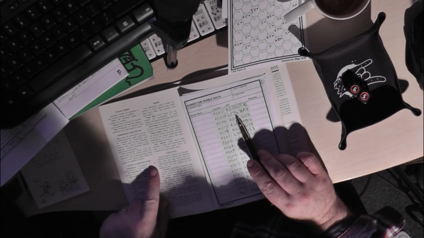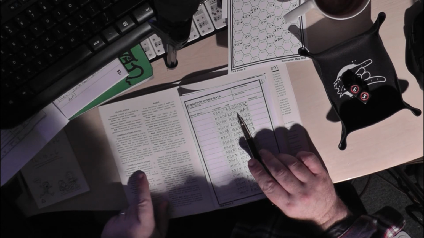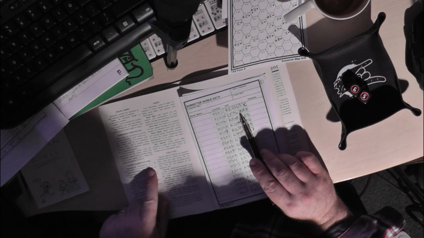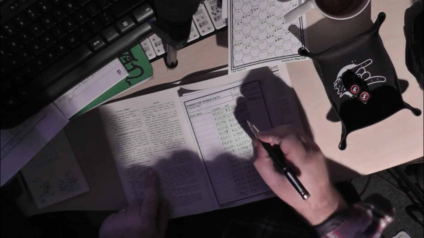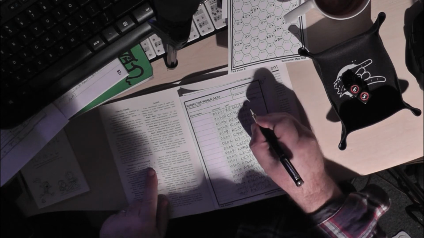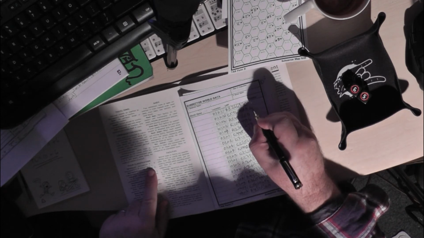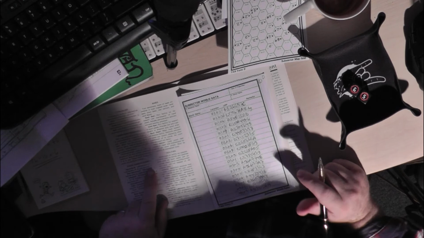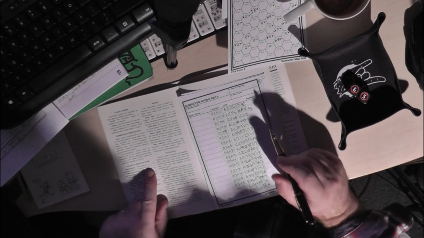So 4 to 9 atmosphere, hydrographics between 4 and 8, and population between 5 and 7. So that all adds up to this world being agricultural. So I'll just put an AG in there. And you just do that kind of thing all the way down.